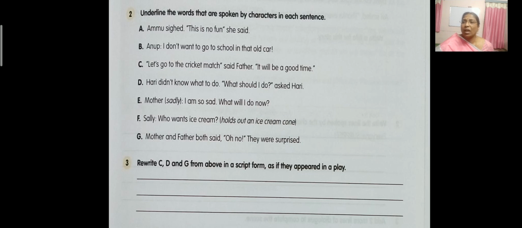So what is Anup's dialogue? "I don't want to go to school in that old car." So that you underline. That is Anup's dialogue. "Let's go to the cricket match," said father. "It will be a good time." So what is father's dialogue? What is given in inverted commas, what is there in quotation marks? "Let's go to the cricket match." That you have to underline.